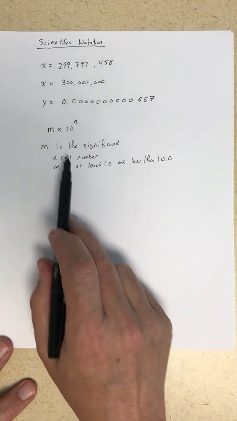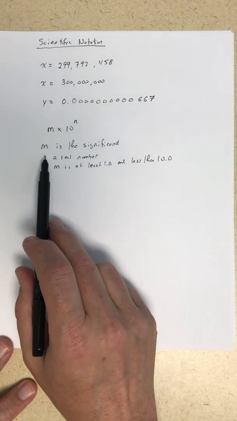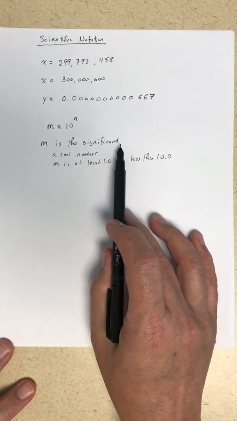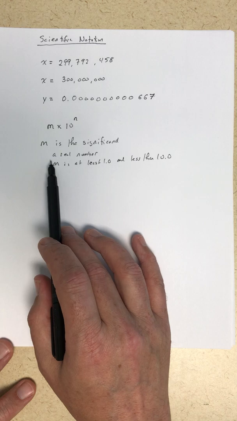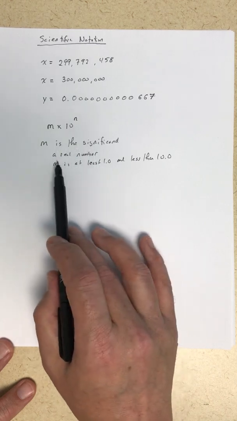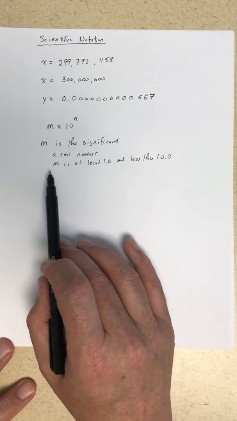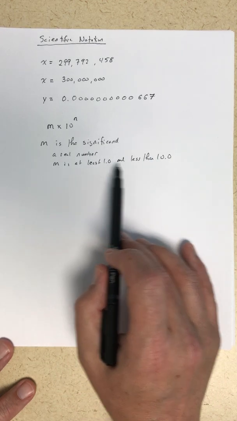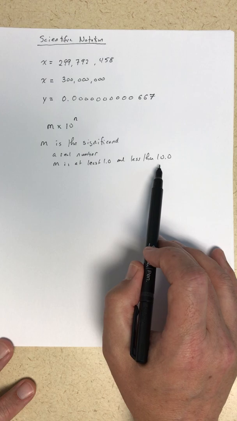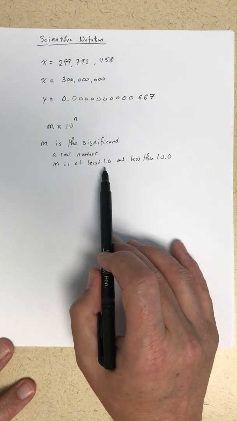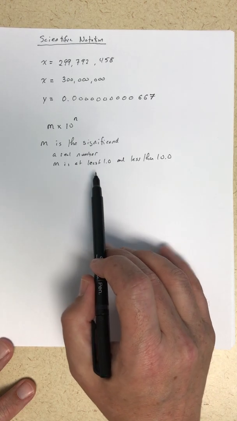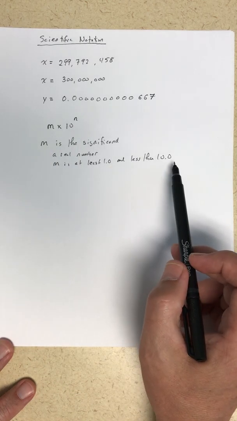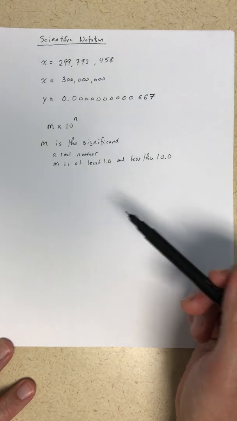So the first part is definitely always called the significand. In older instances you might see it referred to as the mantissa. m is going to be, in general, a real number, and if we write it in our normal form, it's going to be at least 1 and then less than 10. If it was less than 1, that means we would shift the power of 10. And if it were bigger than 10, again, we would go back and shift the power of 10.